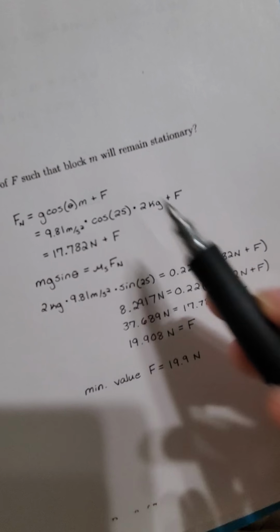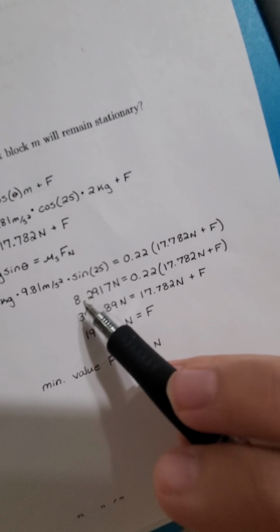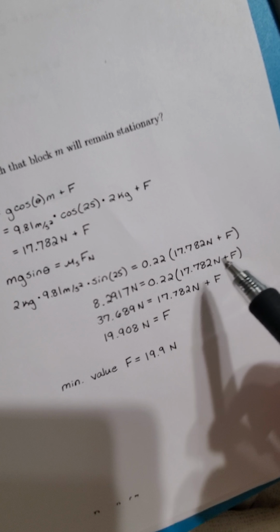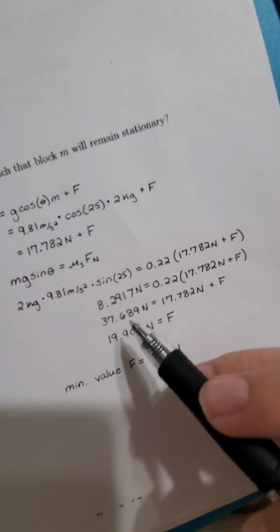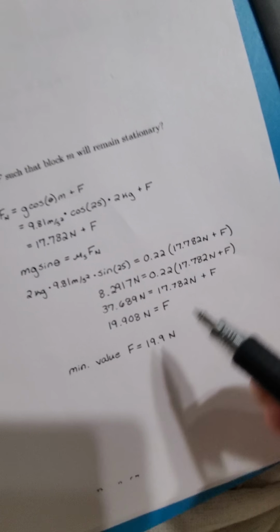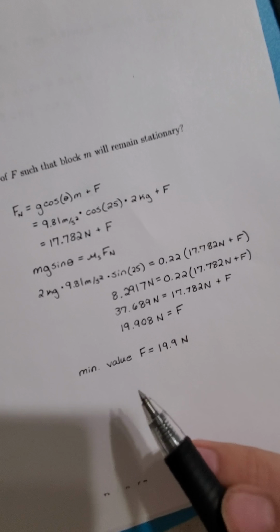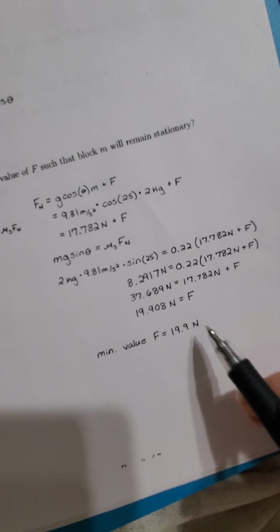And then I rewrote the normal force from a minute ago. So I rewrite that there. That comes out to this. Then divide it on both sides, got that. Subtract that from that. And now you solved for the applied force, so the minimum value needed for F so that the object remains stationary is 19.9 newtons.